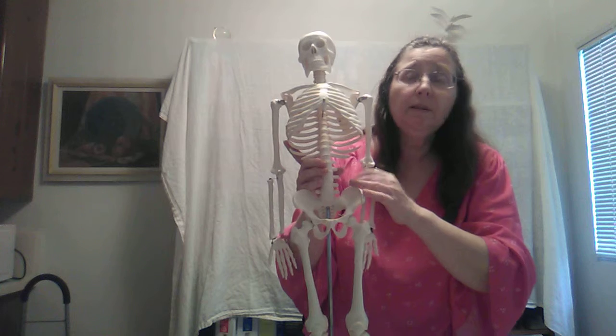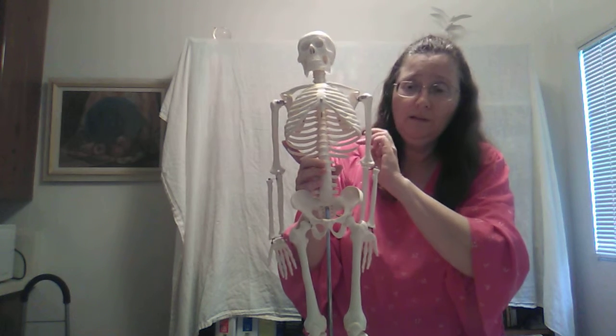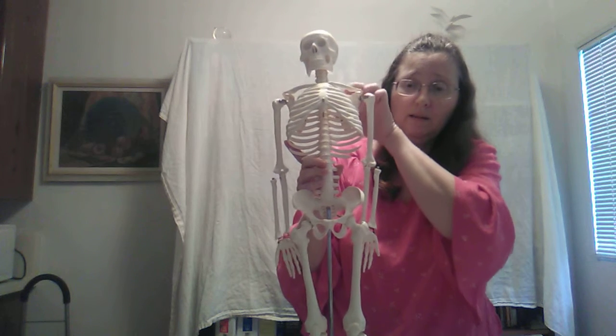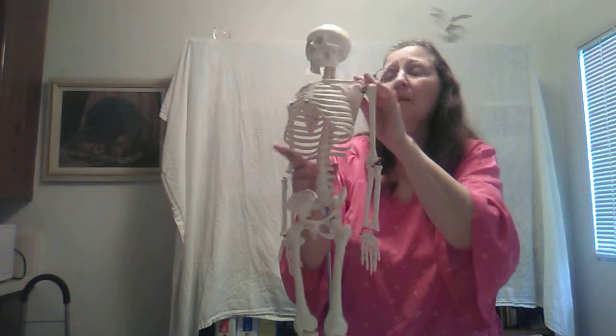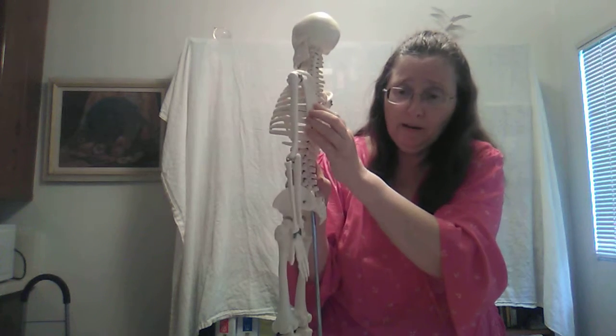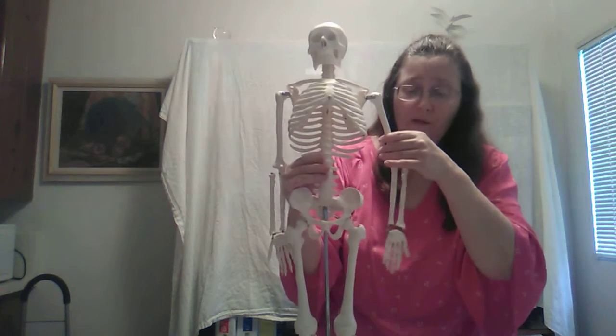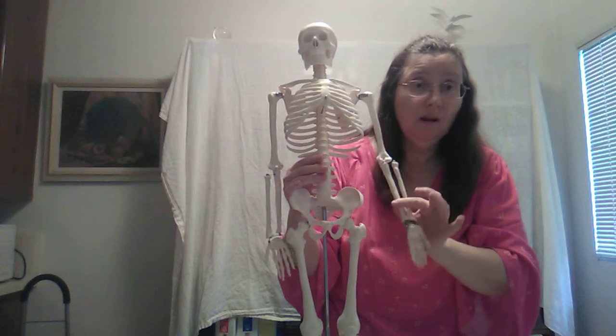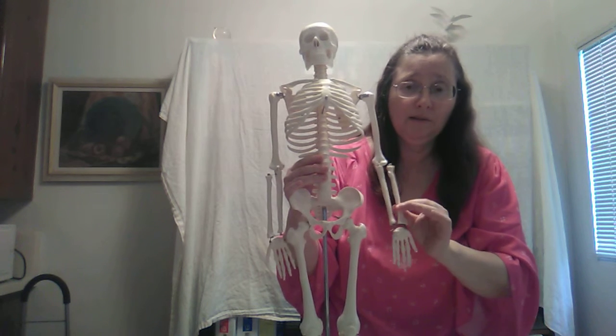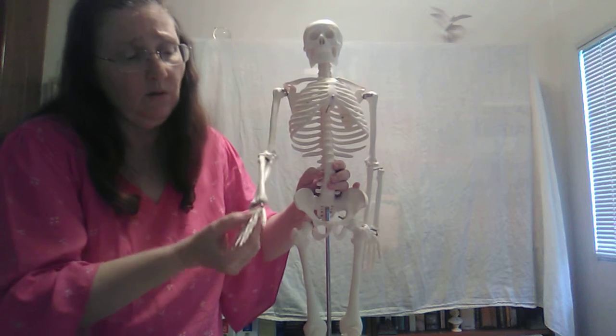In the appendicular skeleton, we have, again, the clavicle, the scapula to the back, the humerus of the arm, the ulna, and the radius. Within the hand and wrist, we have two rows of small bones.